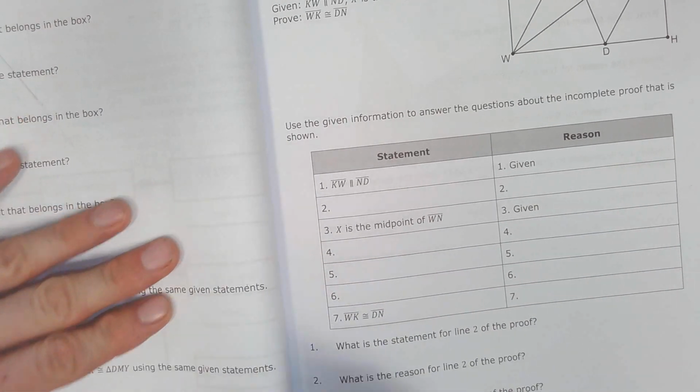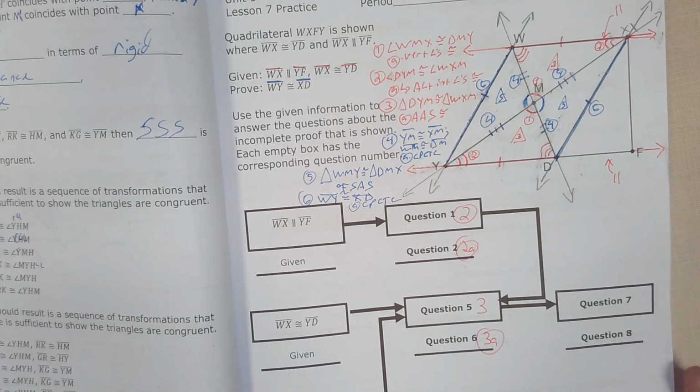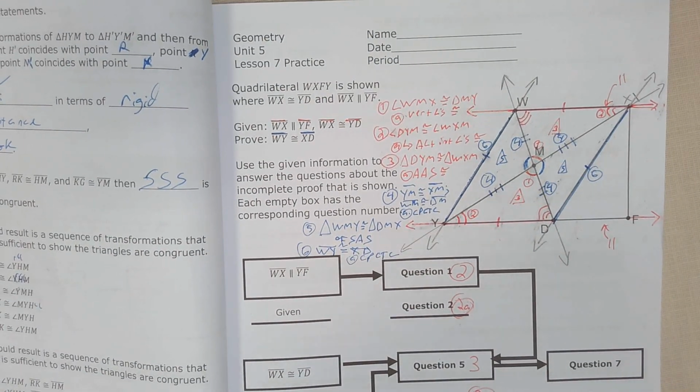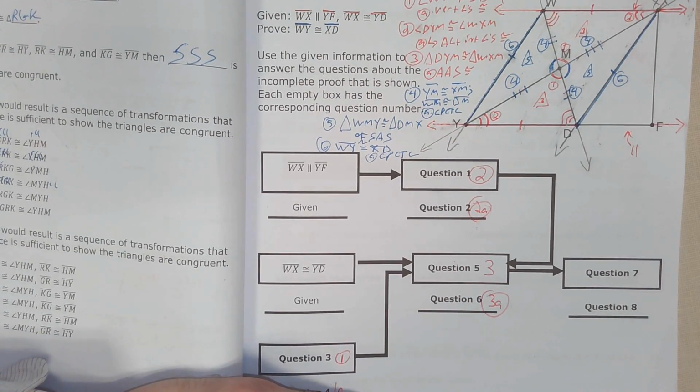Yes. All right. Well, let's take a look at that's the way I proved, that's the way I did this one. I'll put it on pause and see what they say about the actual answers.